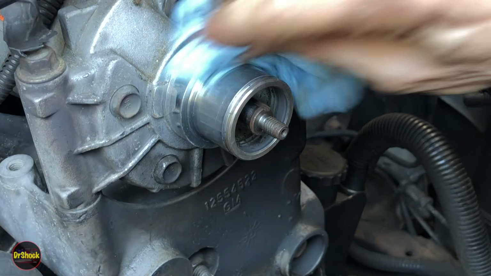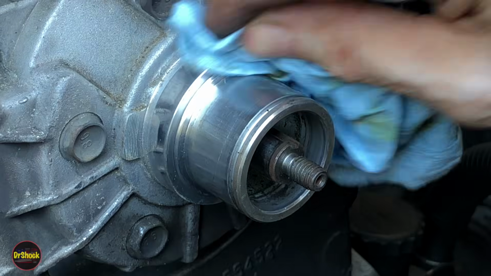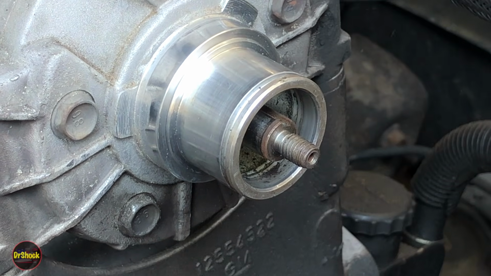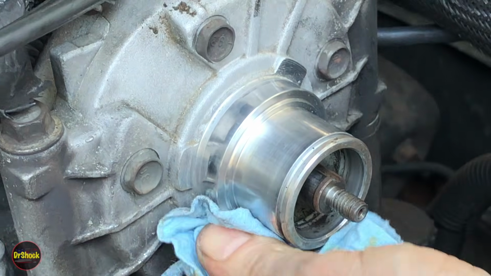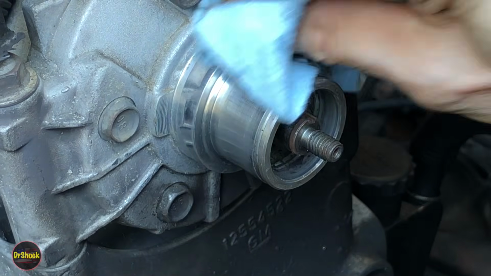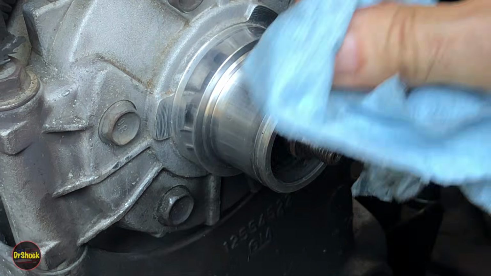All right, and of course, like I was saying at the beginning, we got all of our refrigerant with no problem. So now what we're going to do is just take a moment to clean up a few years of road grime, and then we're going to get it ready to put the new one on.